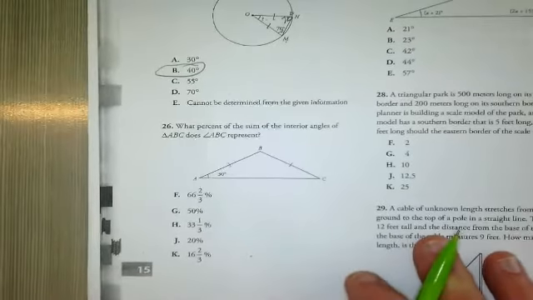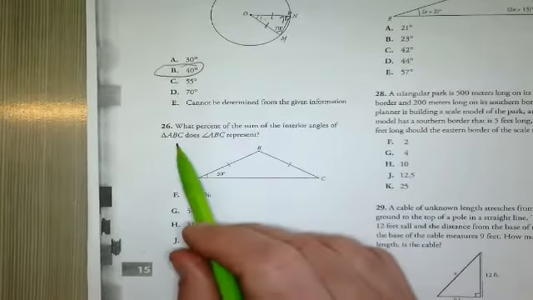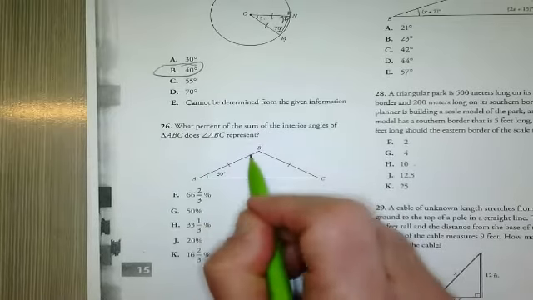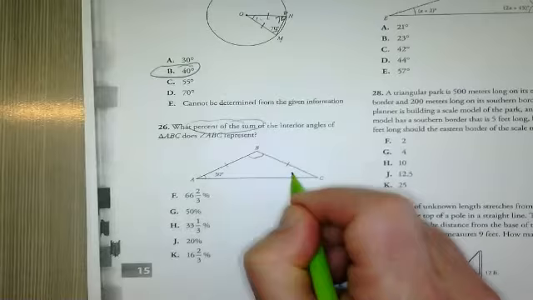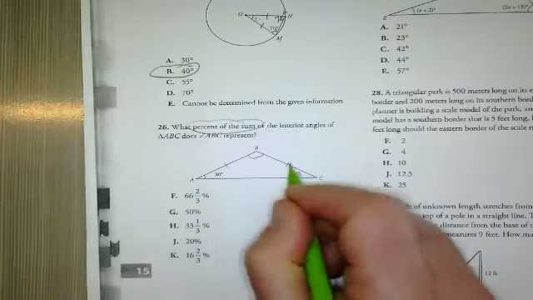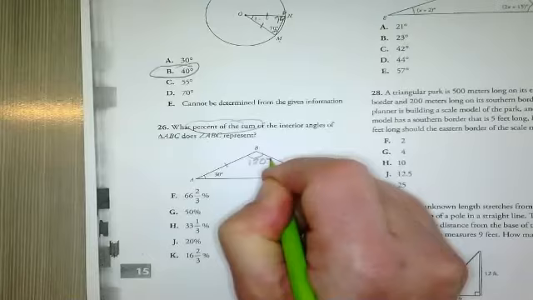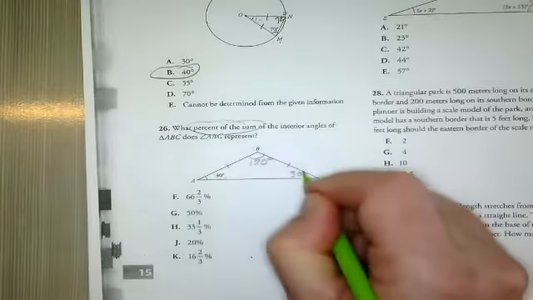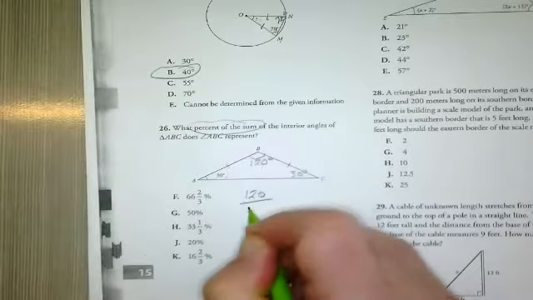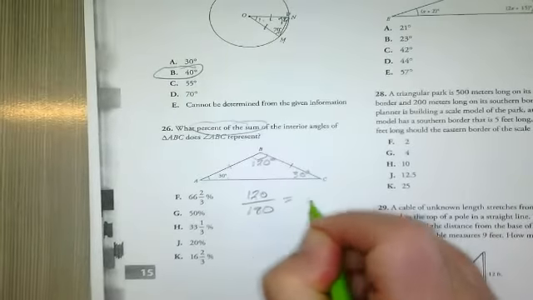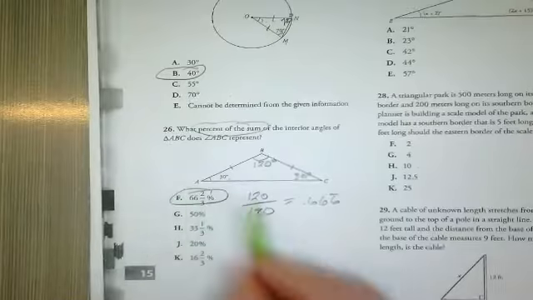Okay, now it's number 26. What percent of the sum of the interior angles of ABC does angle ABC, the big angle right here, represent? Okay, percent of the sum. So sum means we're going to add. This is 30 because it's isosceles. That's 60. That makes this 120 degrees because this plus this plus this is 180. So what percent is this of 180? So we go 120 divided by 180. That equals 0.66666, and which one has 66 and numbers behind it? That is F.